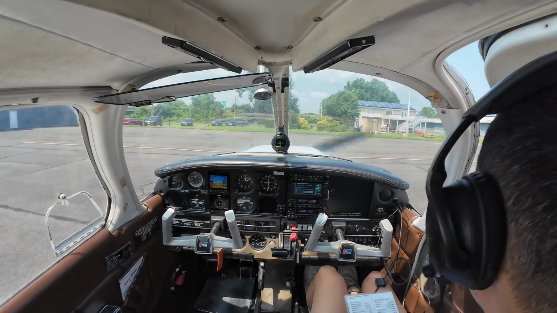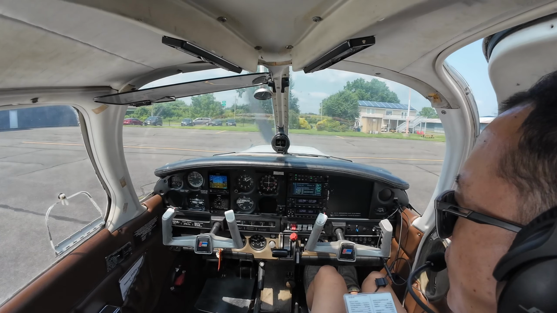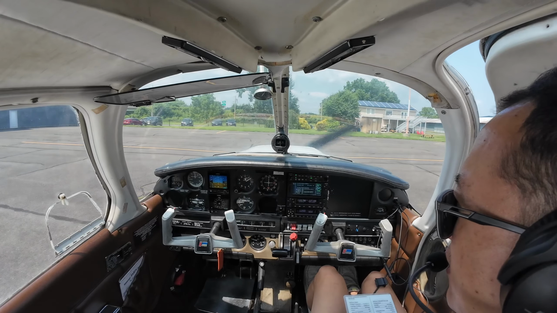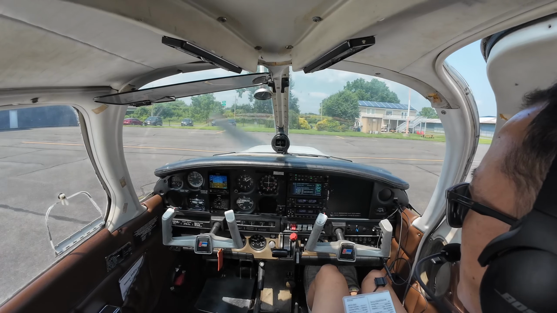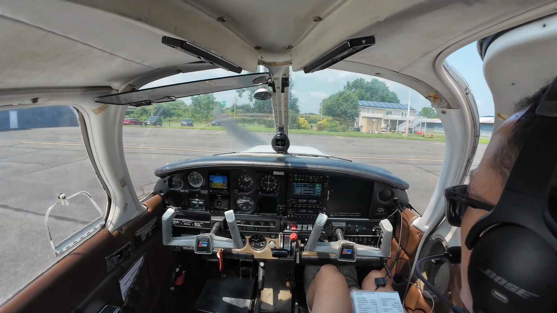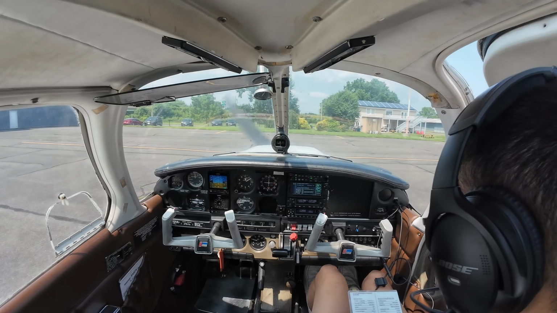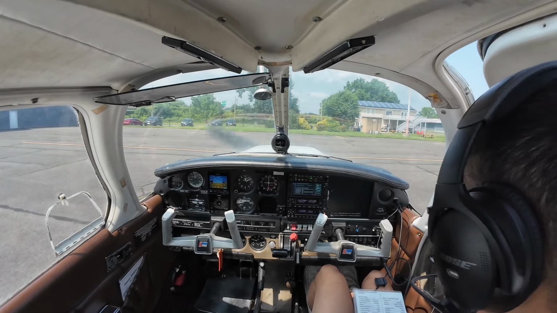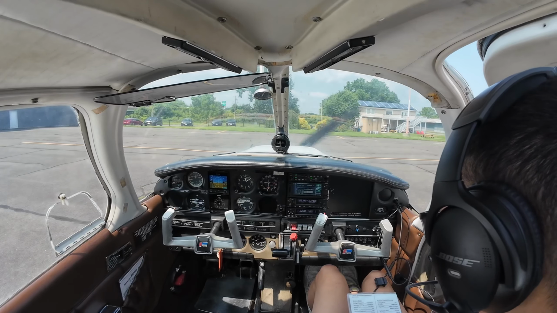And T stands for traffic. We would want to brief our passenger on the importance of looking out for traffic, and then they share the responsibility of doing that. And then we would refer to traffic in reference to a clock, right? Nose is 12 o'clock, right wing is 3 o'clock, left wing is 9 o'clock. And we always want to check to see if our passenger has anything to add or any questions. And then we can move on to seats and belts.